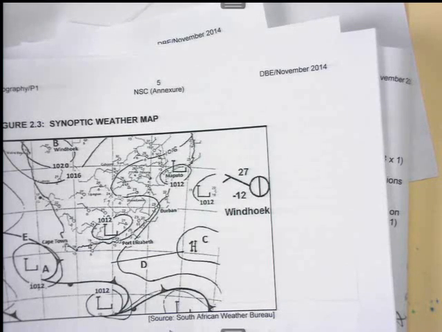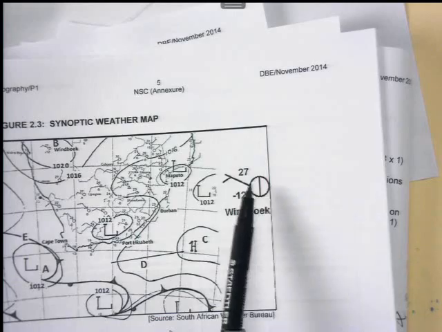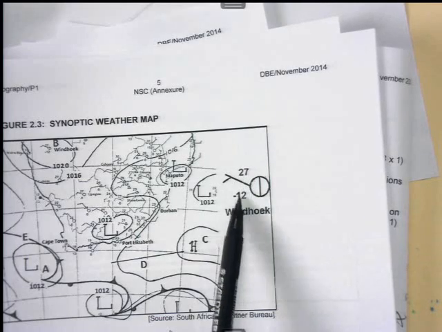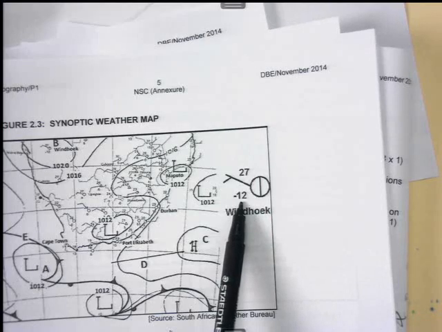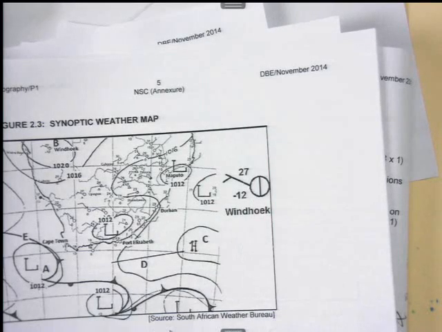Therefore, there are no clouds that will form. And also, we can talk about there is no precipitation because there is a huge difference between air temperature and our dew point temperature. So you were expected to give the weather condition and give reason. It was only then that you would have got all those marks.